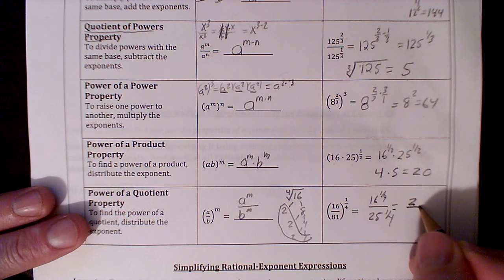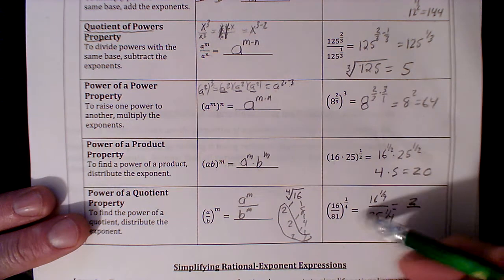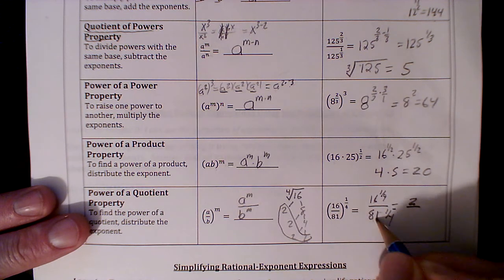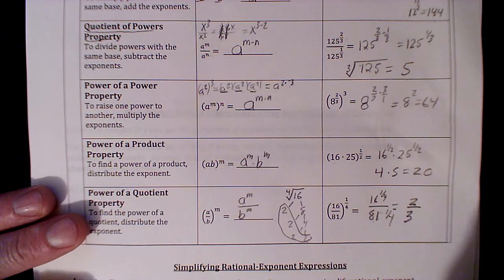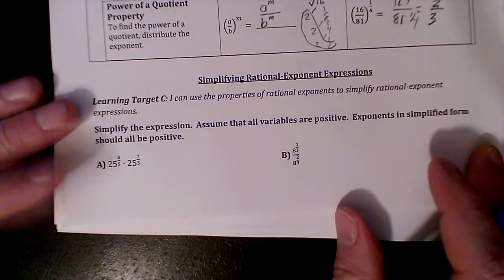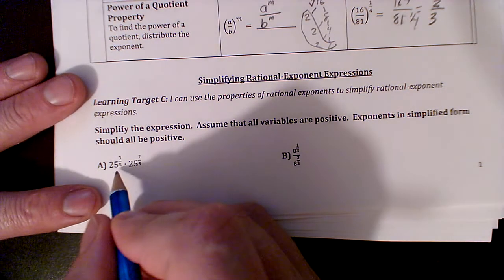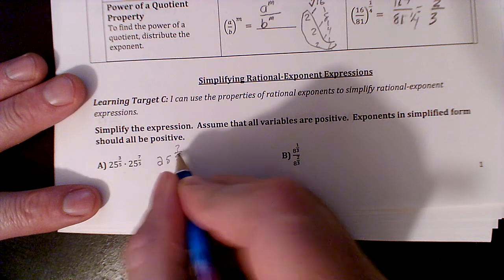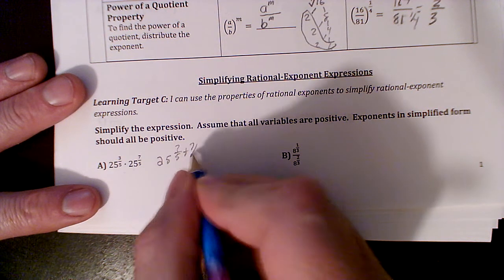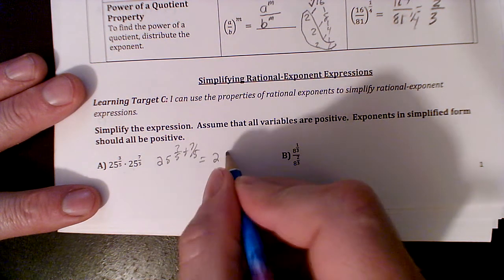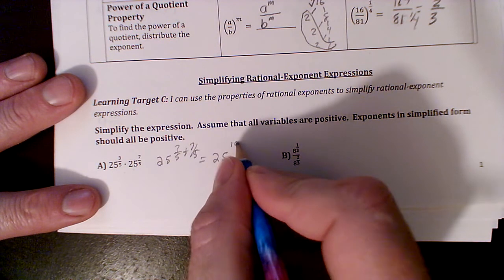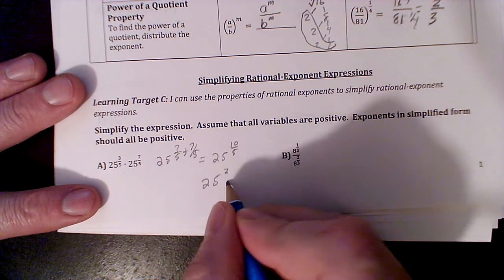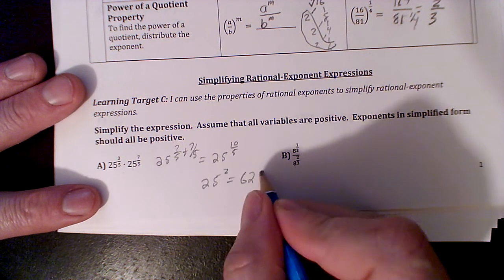All right. Likewise, I have no idea where I wrote 25 there, because it looks like it's 81. The 4th root of 81 is 3. I'm going to do these two just to finish up the page. This is the product of powers. I keep my base and add: 25 to the 3/5 plus 7/5, which gives me 25 to the 10/5, which gives me 25 squared, which we know is 625.